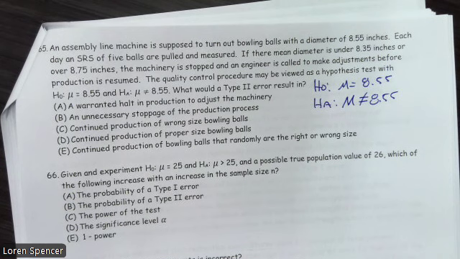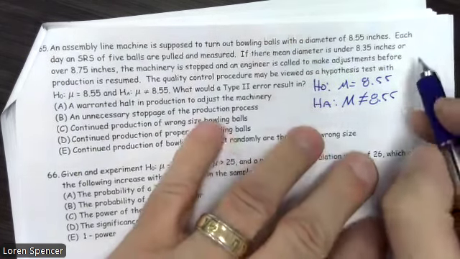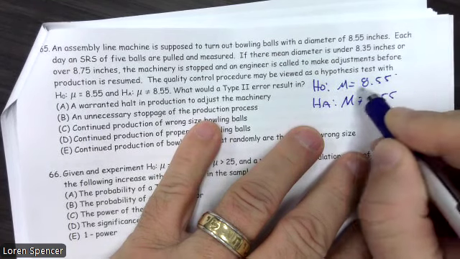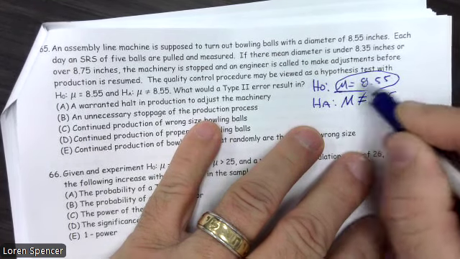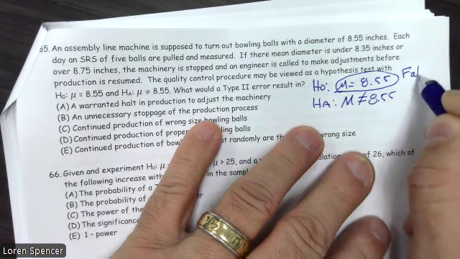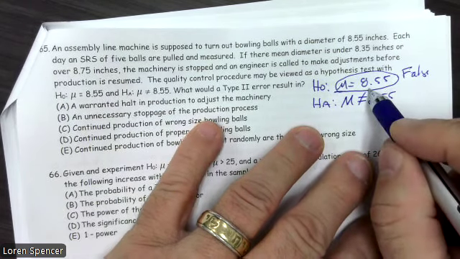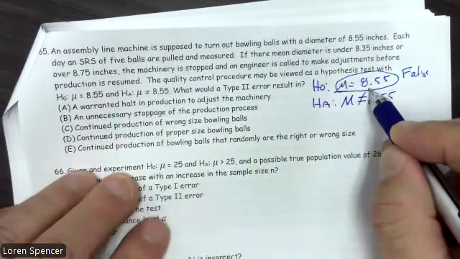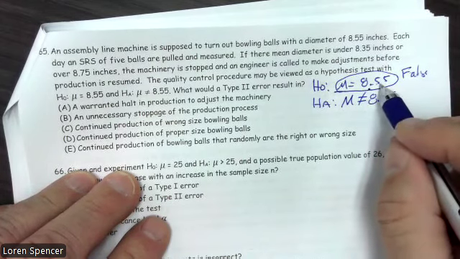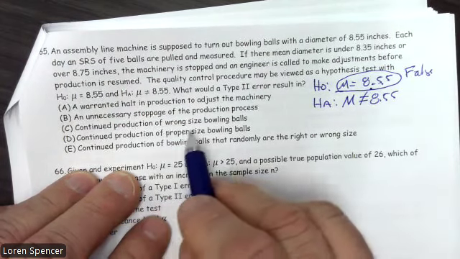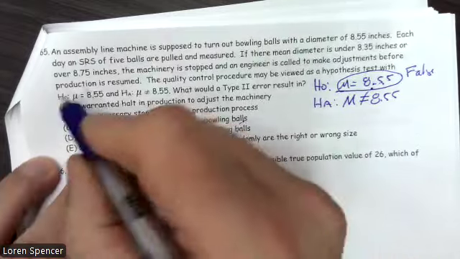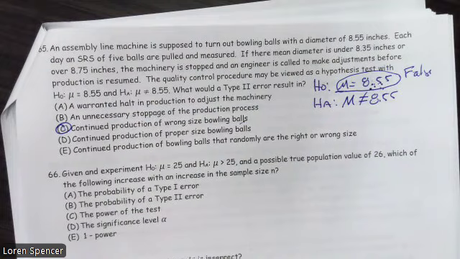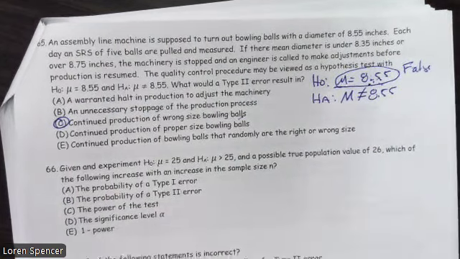What would be a type 2 error? Type 2 is fail to reject. Well, if I fail to reject, I believe it's this, but that's false. So I believe I'm making 8.55 balls, but I'm not. They're the wrong size. So I'm producing balls that are the wrong size. So I continue production of the wrong size bowling ball because I failed to reject it, so I'm still producing the wrong size ball.